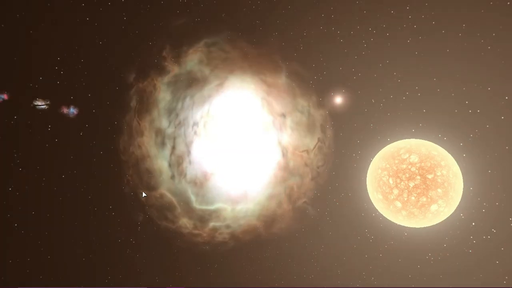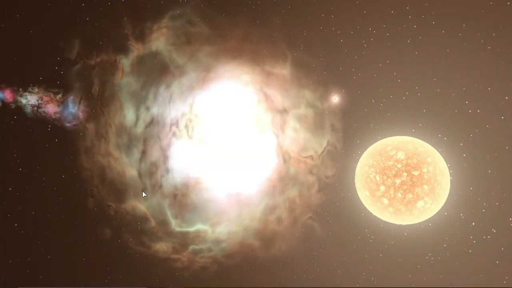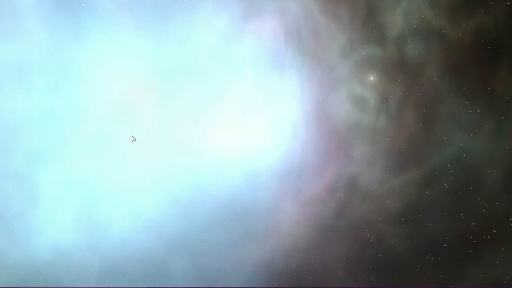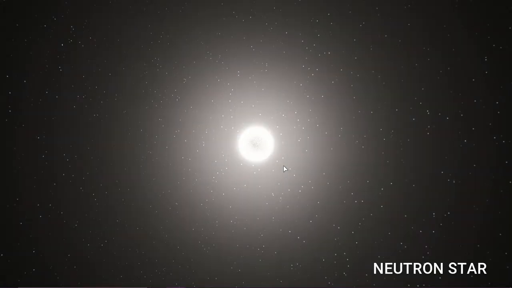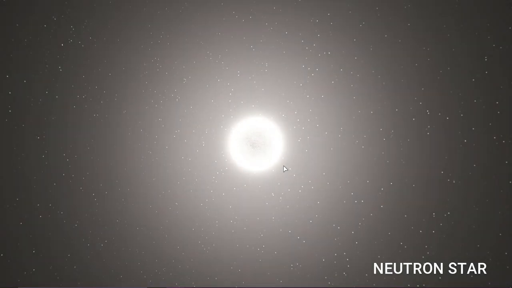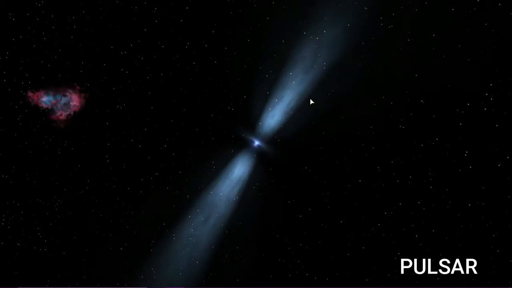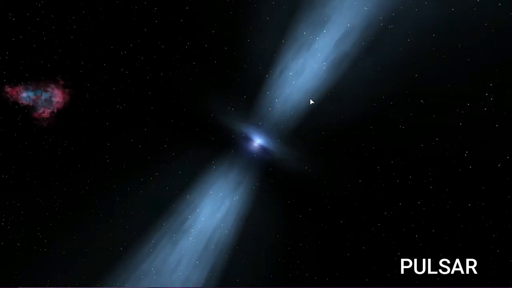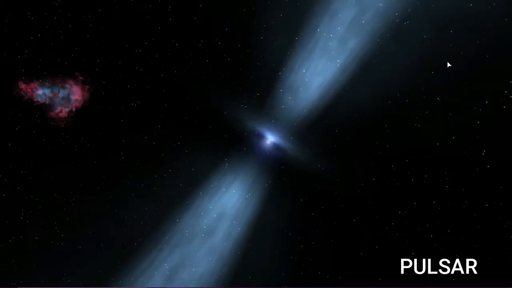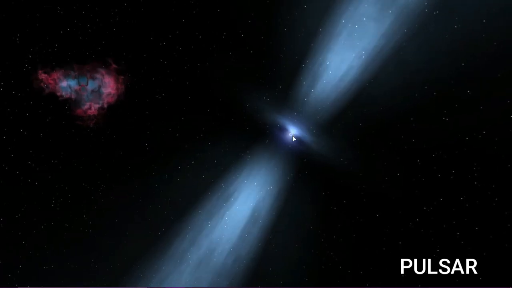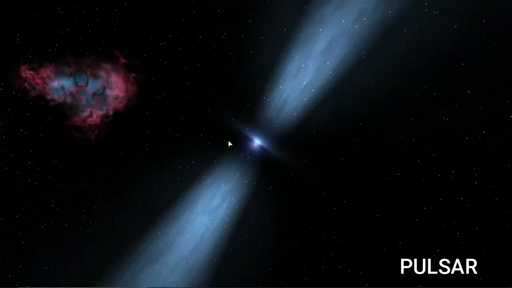If the remnant of the explosion is 1.4 to about 3 times as massive as our Sun, it will become a neutron star. These neutron stars with very high magnetic field intensities, ranging up to billions of Teslas, are termed pulsars.